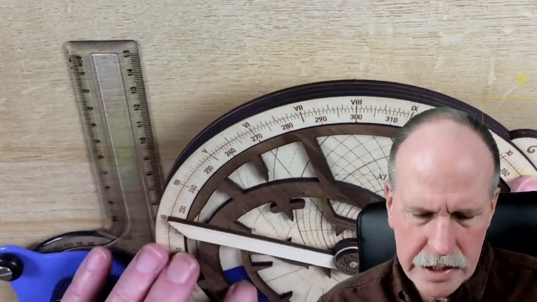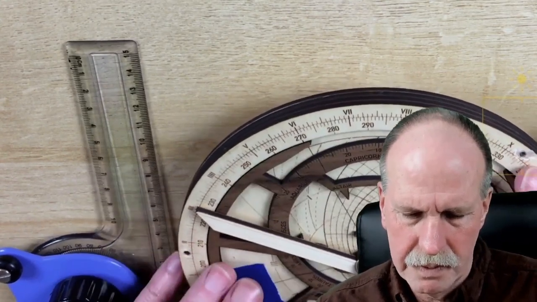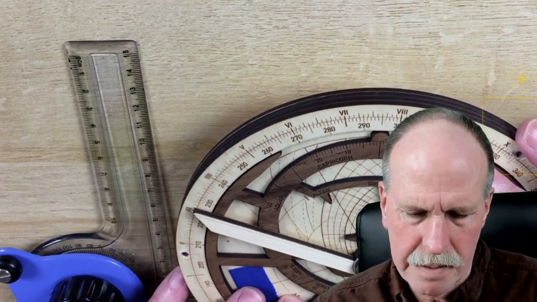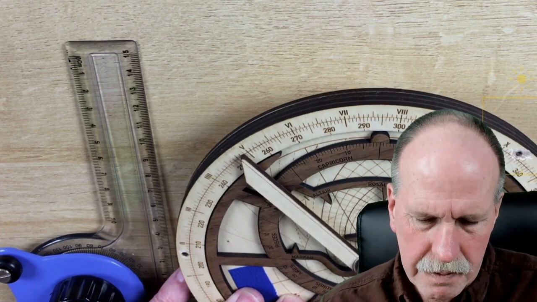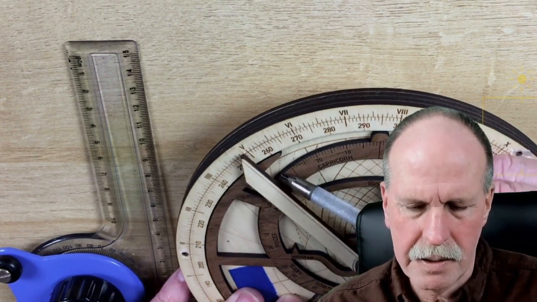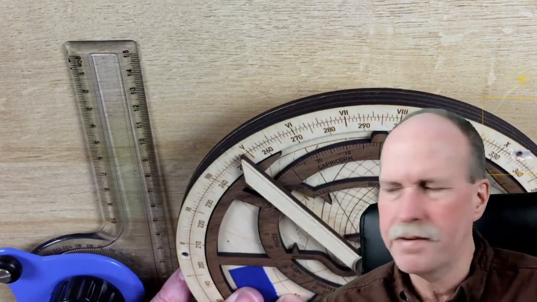Once again, we're going to go to Aquarius, and it's going to be the 7th day of Aquarius, and we're going to find the time of astronomical twilight. We line it up with the 18-degree dotted line, and we get just before 5 a.m. So it's going to be about 5:50 a.m.